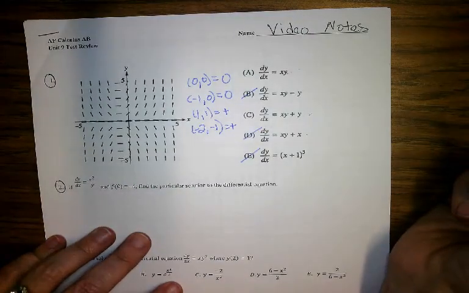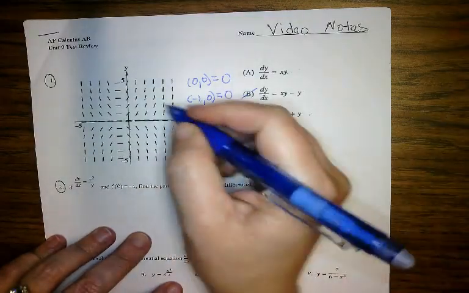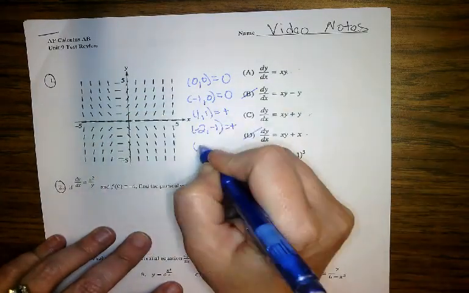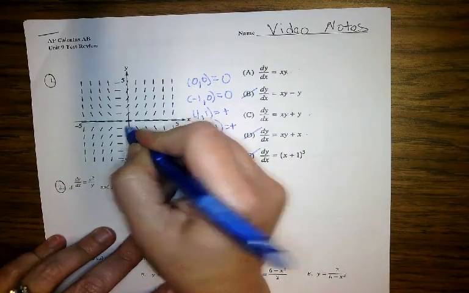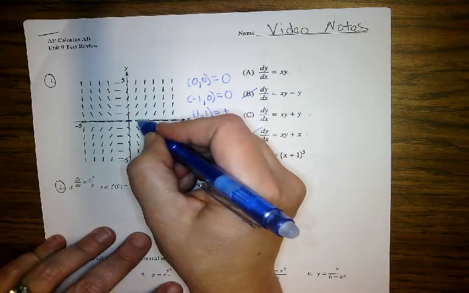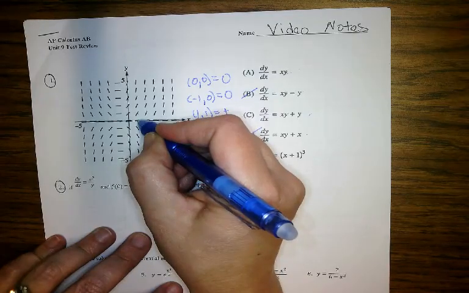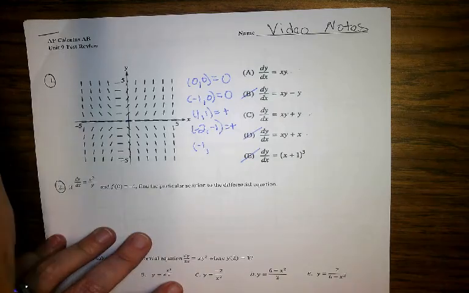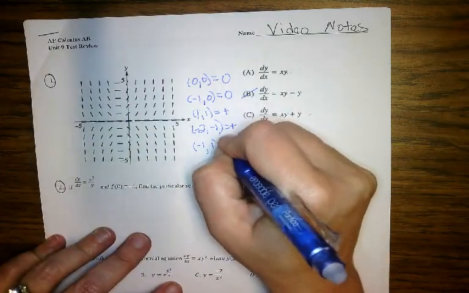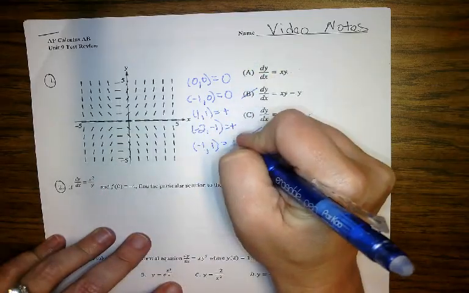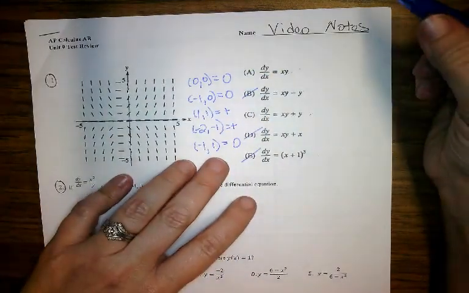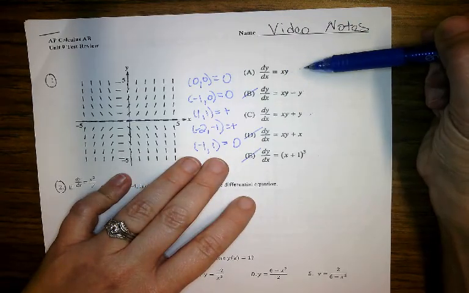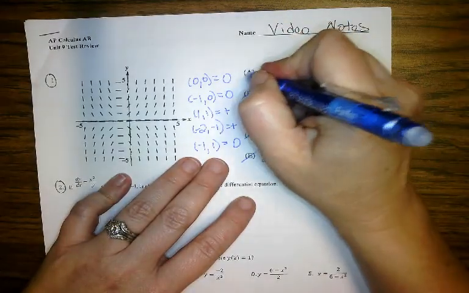I need one more point to choose. What about, it's also interesting that negative 1, positive 1 has a 0 slope. Maybe I can rule out something with that one. Let's see. Negative 1 times 1 would be a negative slope. Yay! It's not 0.